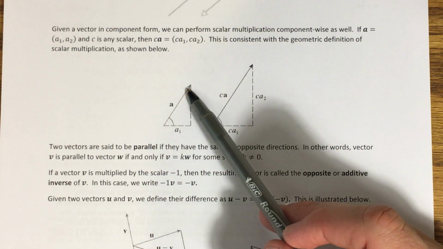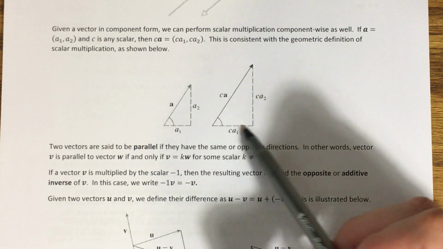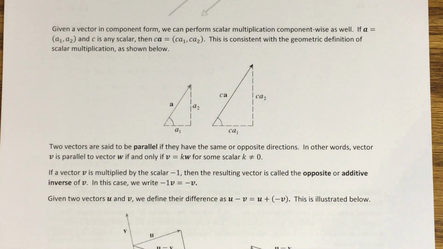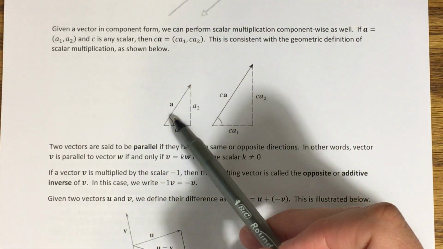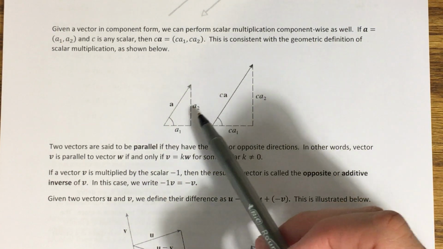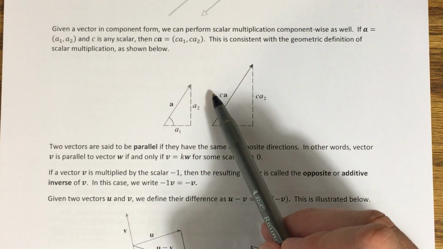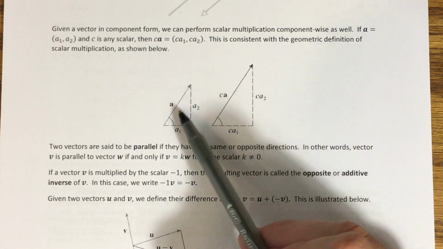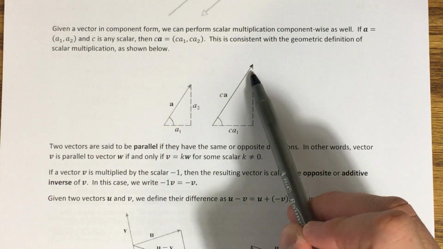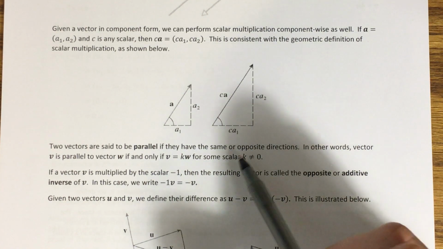Because the direction didn't change, and because horizontal and vertical components are still going to be horizontal and vertical over here as well, these two triangles are similar right triangles. The direction of everything has remained the same, which means these angles in here are all going to remain the same. And so that means that all the sides of these two triangles should be proportional. Meaning, if I multiply this by C to get the new length here, then I'd have to do the same to these components. This will be C times A1, C times A2.